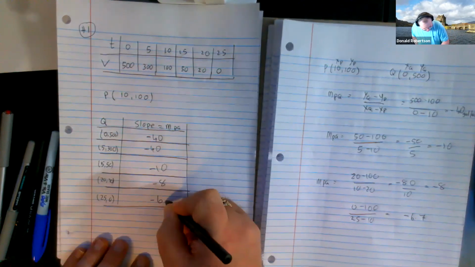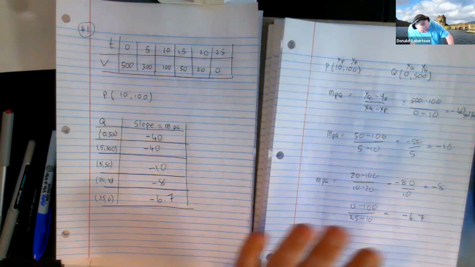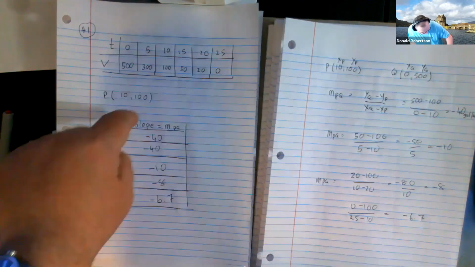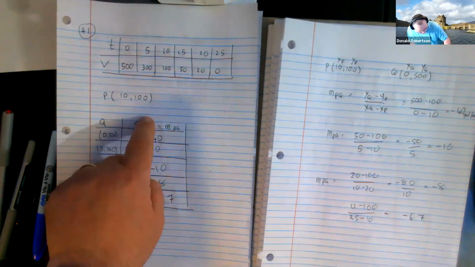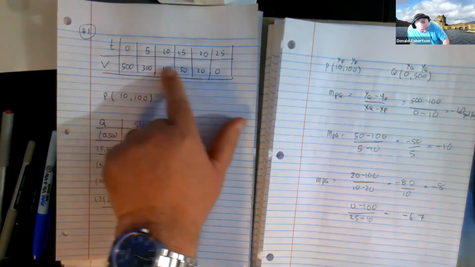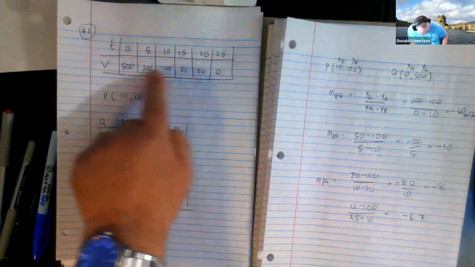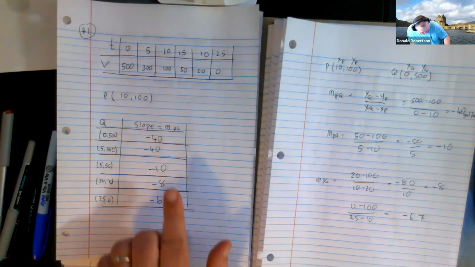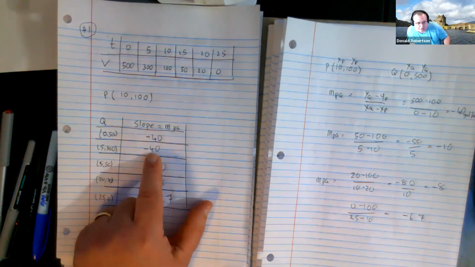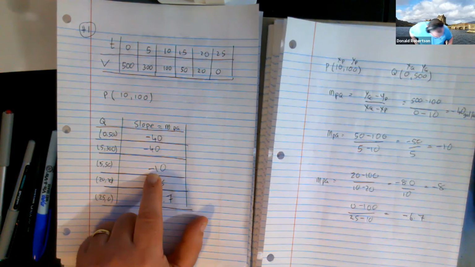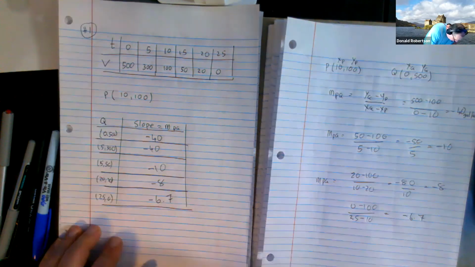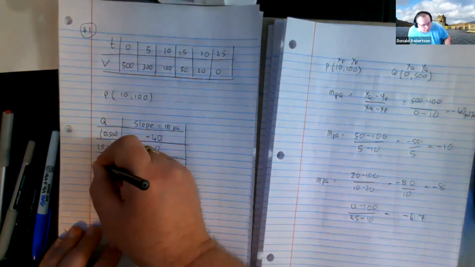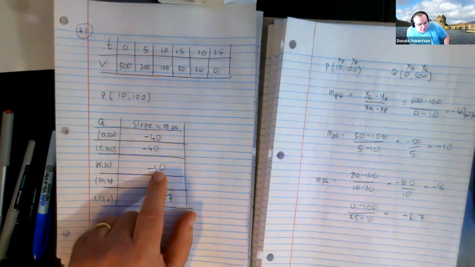Okay. From this table, here is a kind of summary of the rates at which the liquid is coming out. At the beginning, it's coming out about 40 gallons on average. And then it starts slowing down.